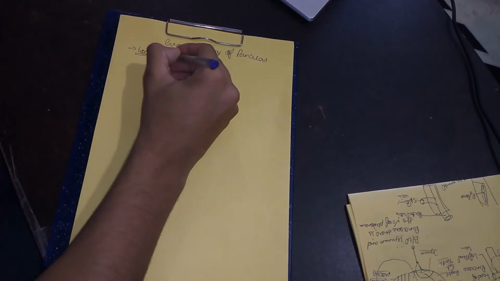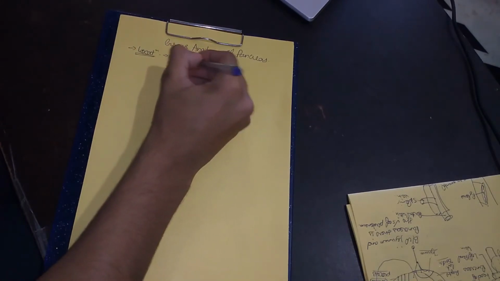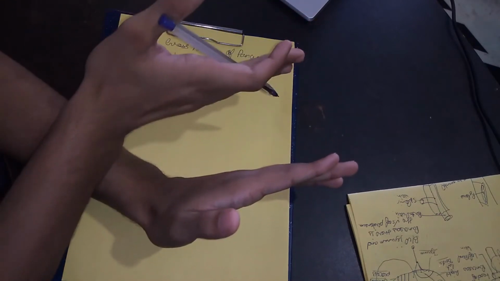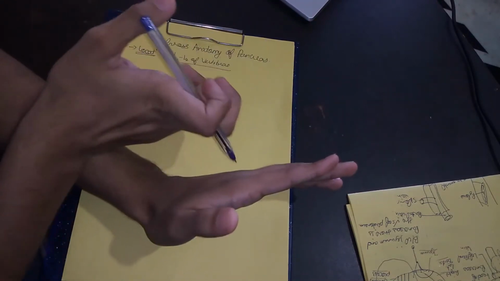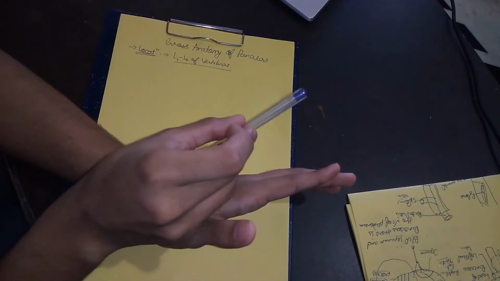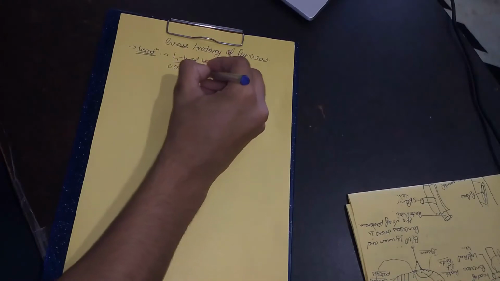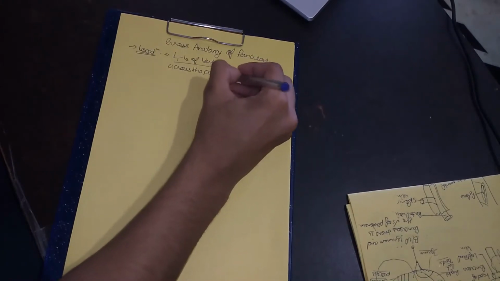The location of the pancreas, as we all know, is around L1 and L2 of the lumbar vertebrae, and it lies more or less transverse across the posterior abdominal wall. We know that this is the front of the human, this is the back of the human. So the pancreas lies over here like this, across the posterior abdominal wall.